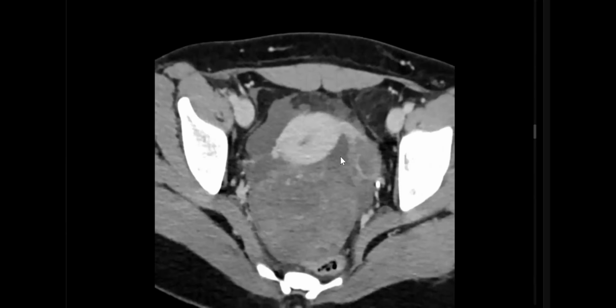Dr. Omega, pain, abdominal pain, usually pelvic pain. We start today gynecological emergencies. This is a middle-aged patient presented with pain, and the scan concentrated on the pelvis. What do you see, Abbas?